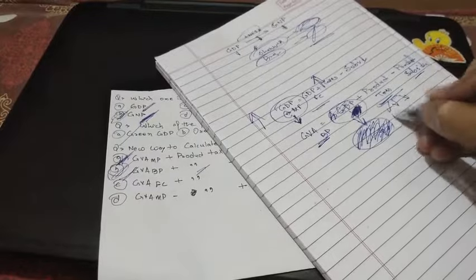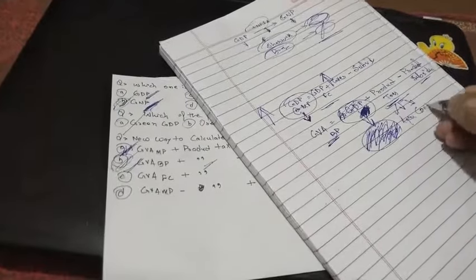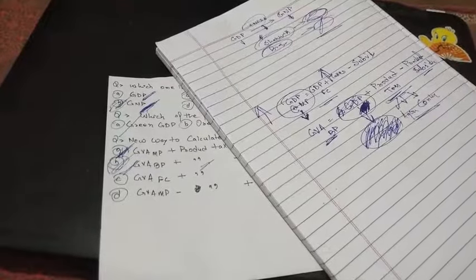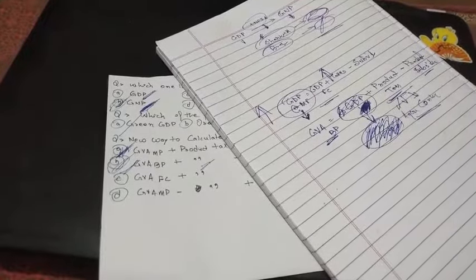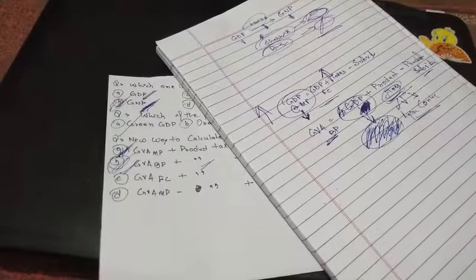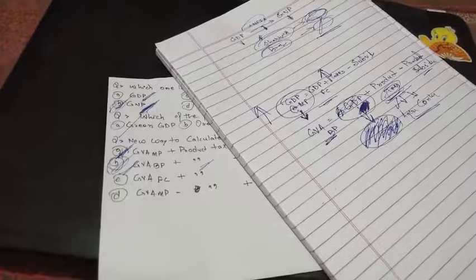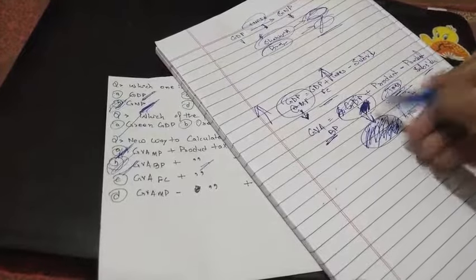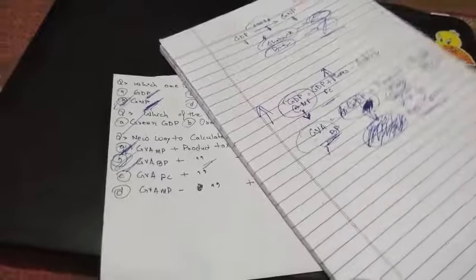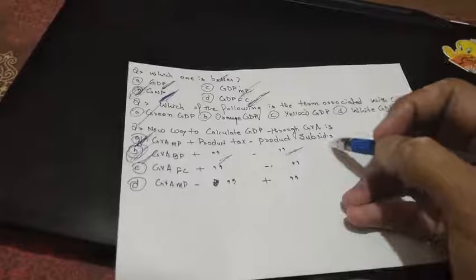For example, the taxes we pay while doing contracts, etc. These taxes applied while doing the production are taken into concern, not the taxes the government applies after the products are made. So this is the difference between the GDP at market price and GVA at basic price. This GVA at basic price gives the real picture. So the new way to calculate GDP through GVA is equal to GVA at base price plus product taxes minus product subsidies. This is the formula.